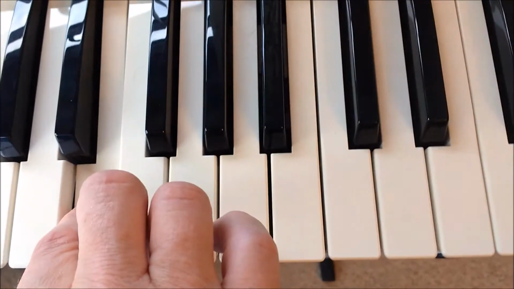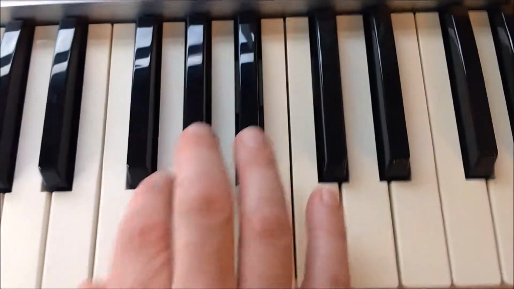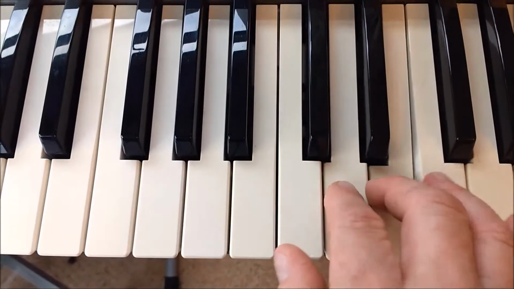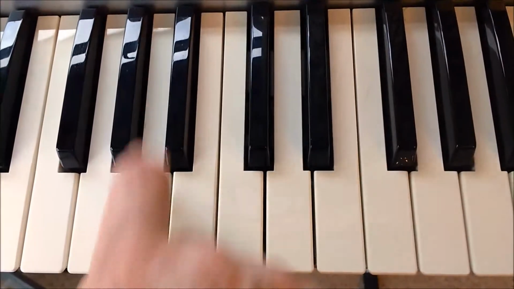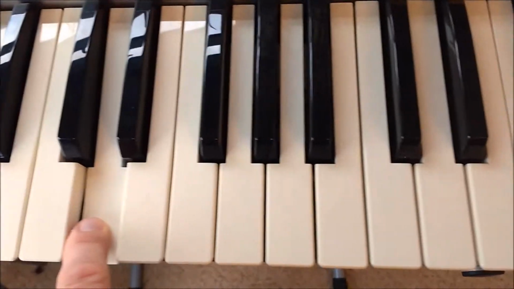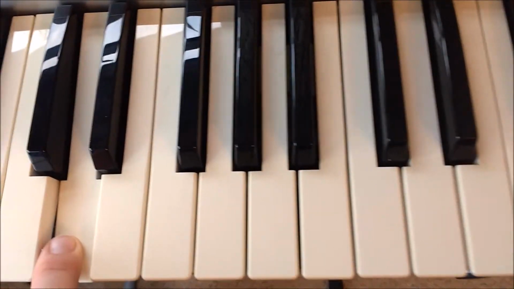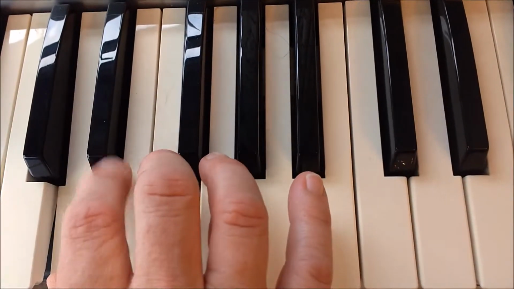Now let's take a scale that's got a flat in it. So let's take the scale of F. That's F major. Go up 6 from the bottom. 1, 2, 3, 4, 5, 6. Takes us to D. So the relative minor of F major is D.